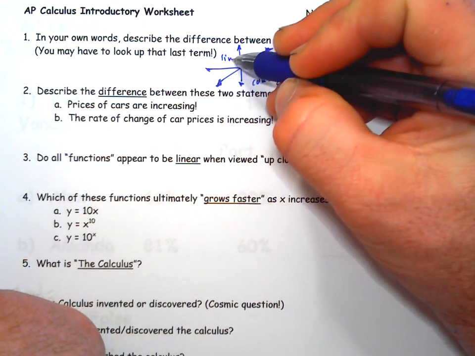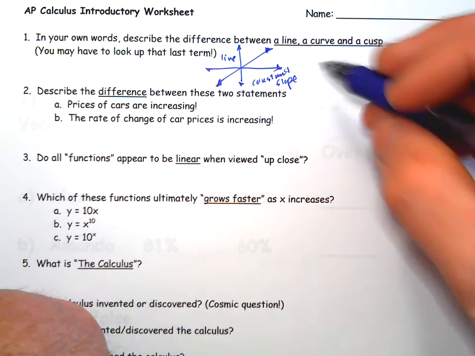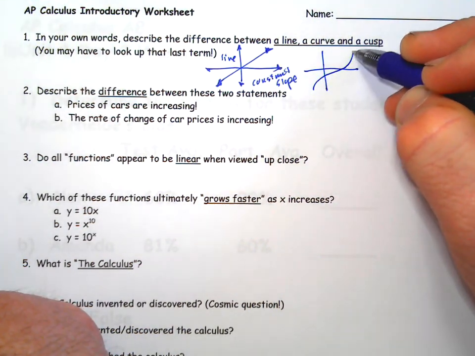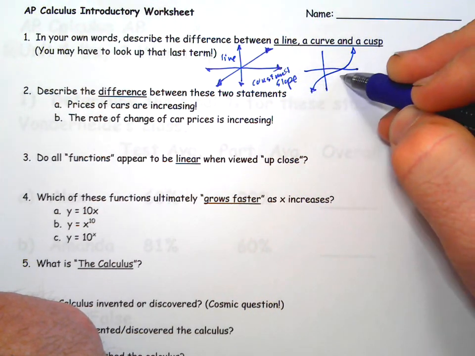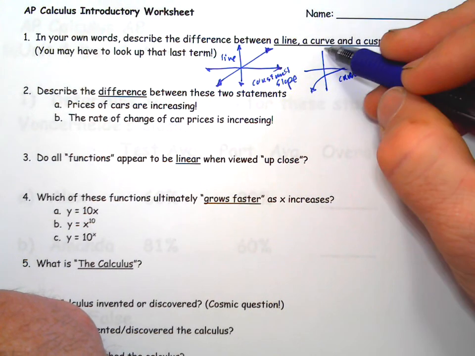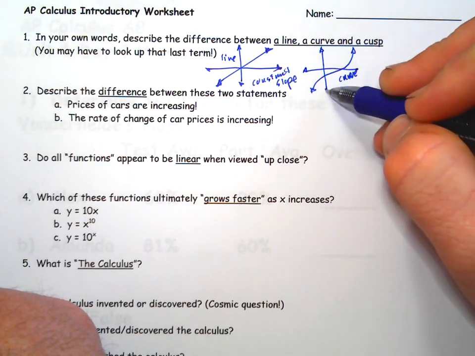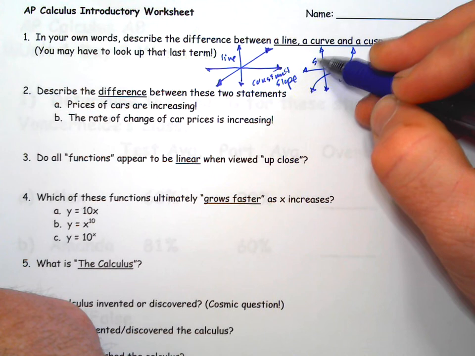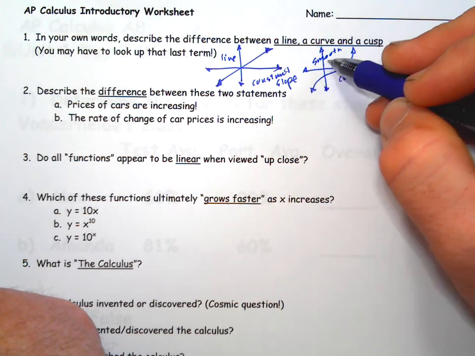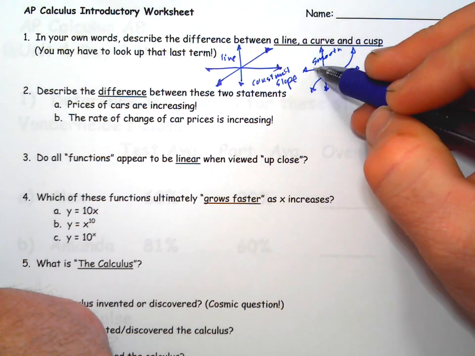And then a curve, a lot of polynomials are curves, so they vary in steepness. They go up and they go down, but they're usually smooth, right? So smooth, all connected, changing slope.